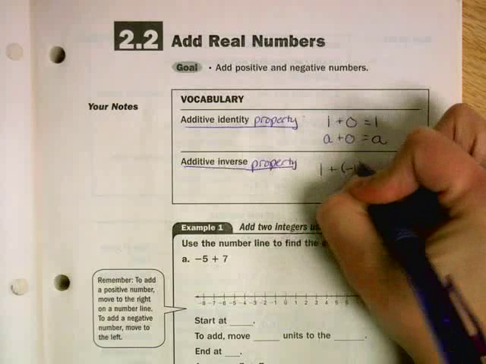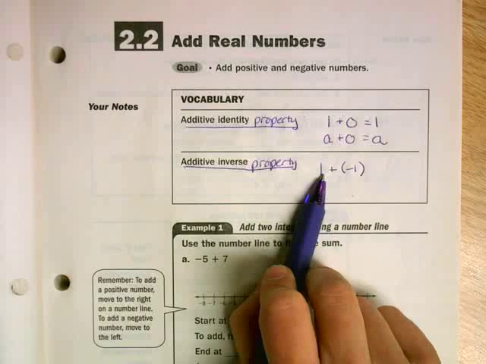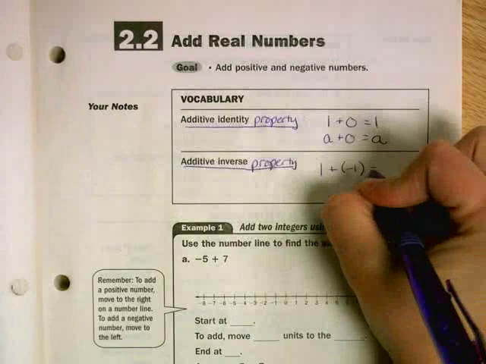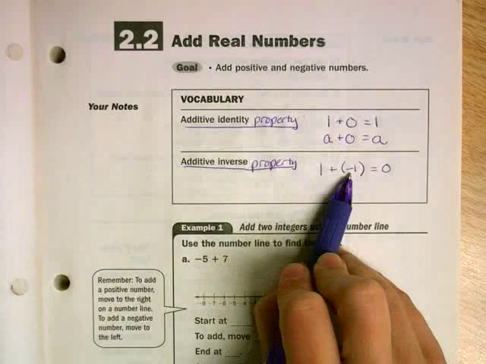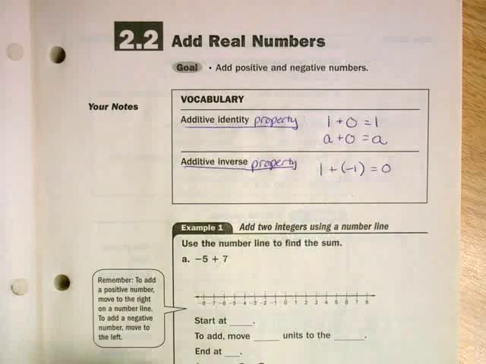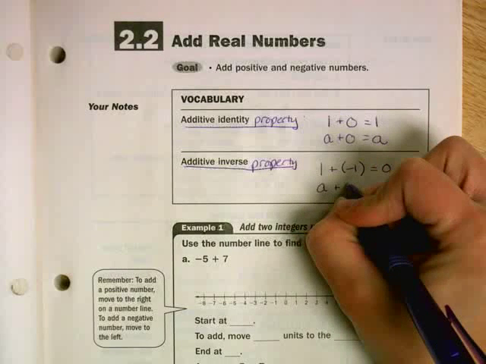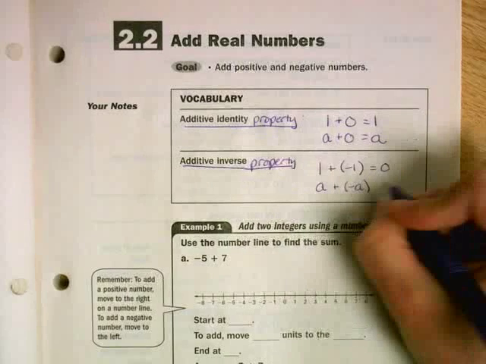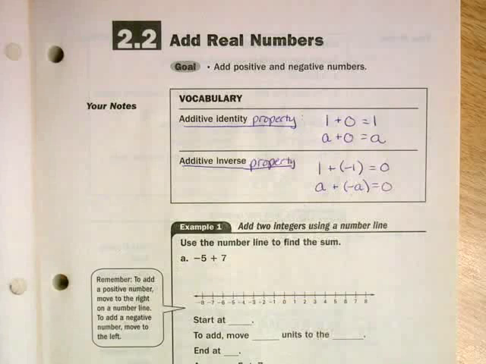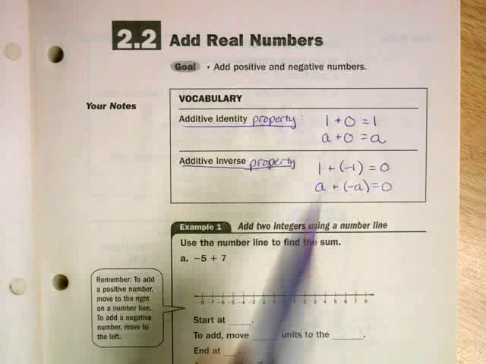If you added negative 1 to 1, what would happen? It would go away, right? It would be 0. If you add anything with its inverse, its opposite, it's going to be 0. Right? So in algebraic terms, a plus the opposite of a, negative a, is just going to be 0. Okay, so a little bit more complicated name for an idea that you guys understand already.